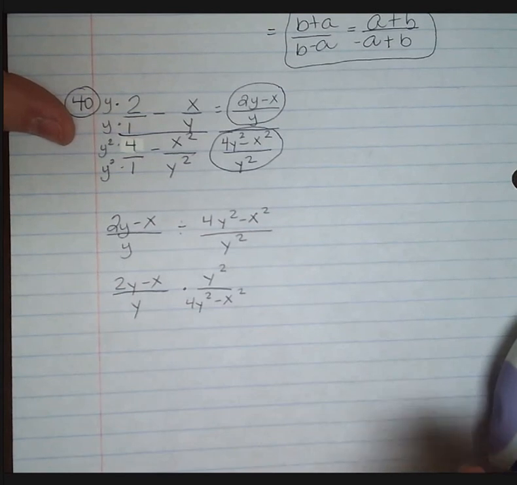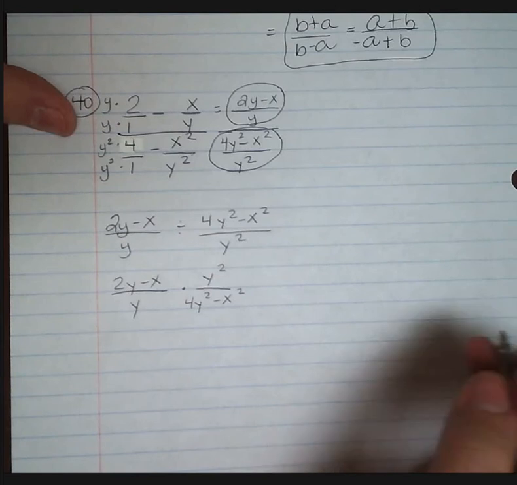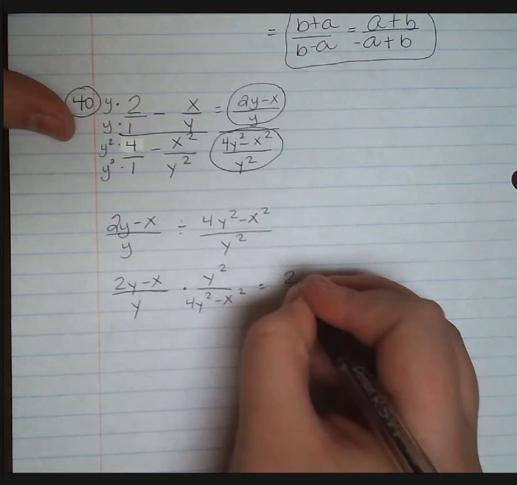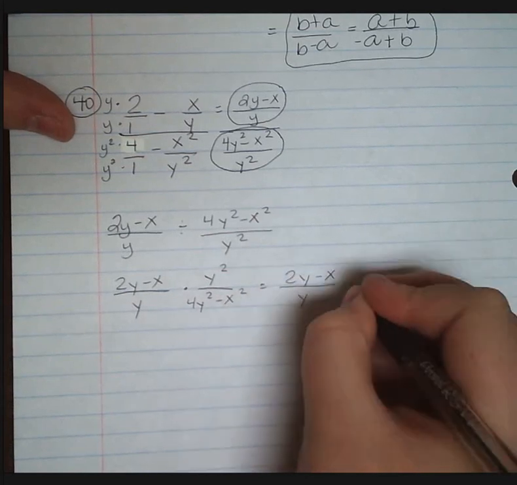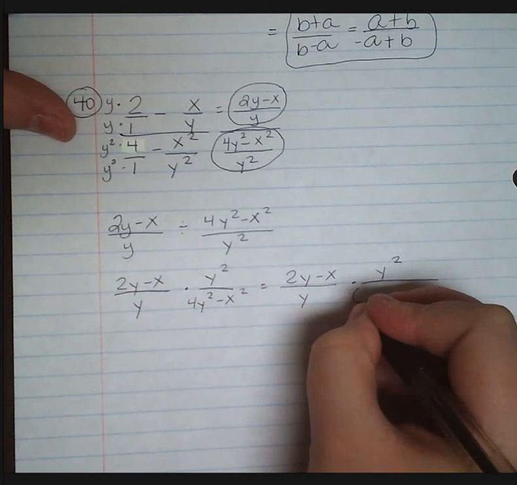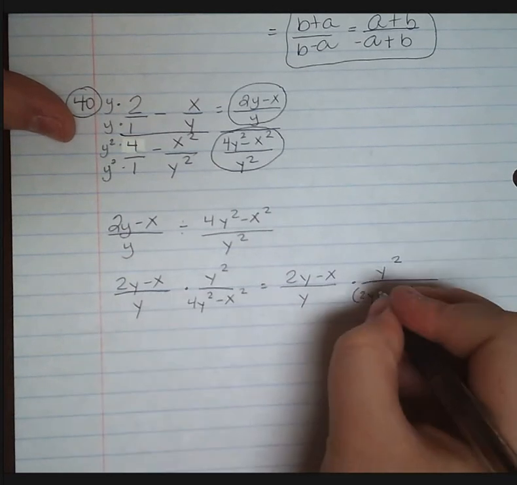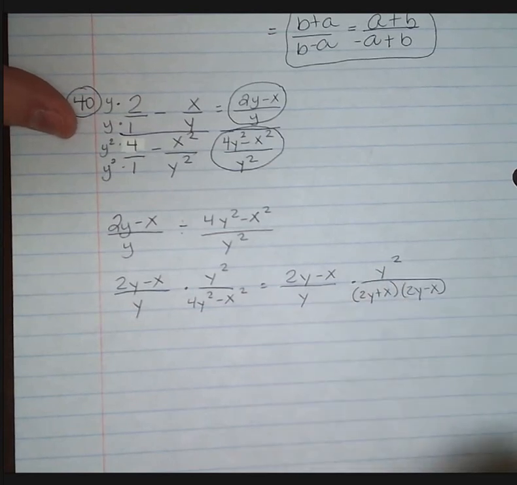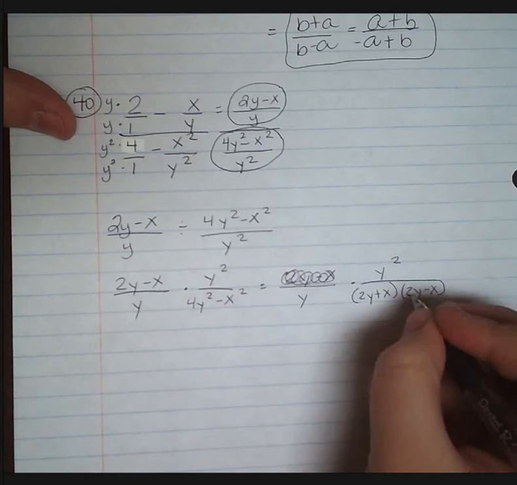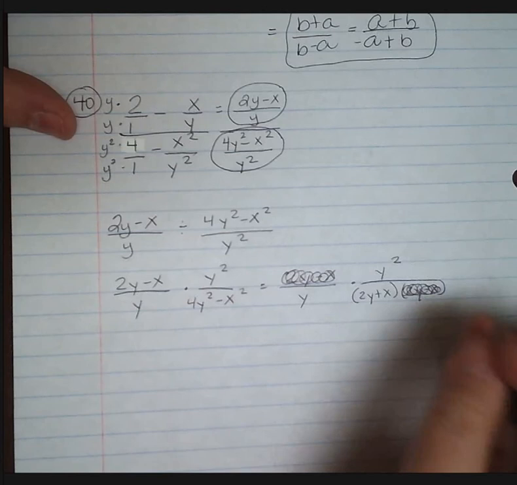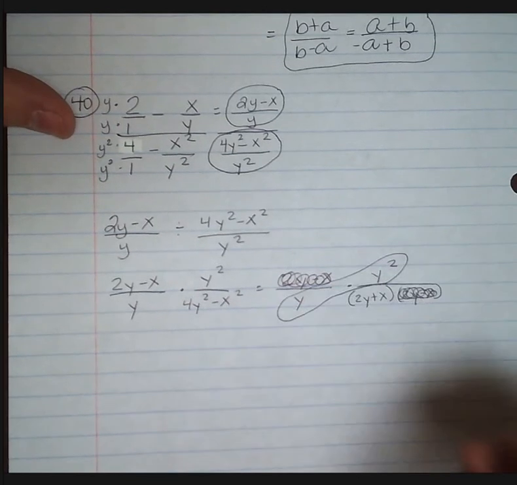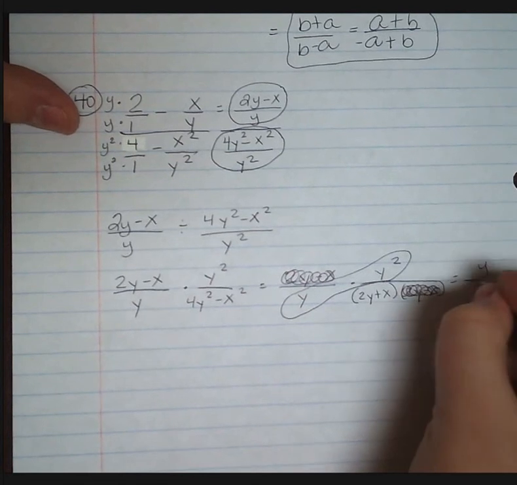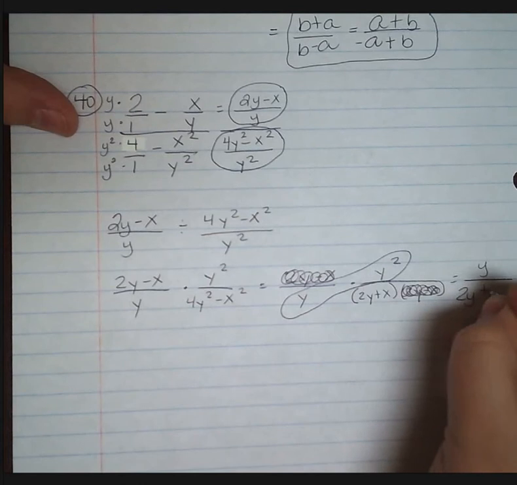So now I can factor. It might be a little hard for you to see, but this denominator is actually a difference of squares. So that's 2y minus x over y times y squared over. This factors to be 2y plus x and 2y minus x. So your 2y minus x cancel. And notice these y's here. They'll simplify as well. So when that happens, you're left with just a y in the numerator and then 2y plus x in the denominator.